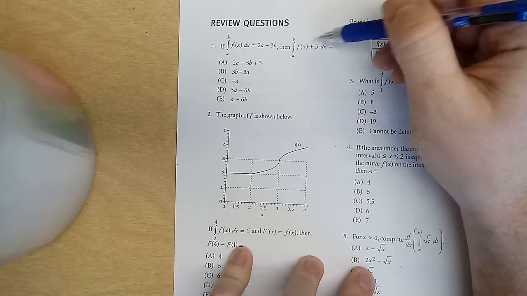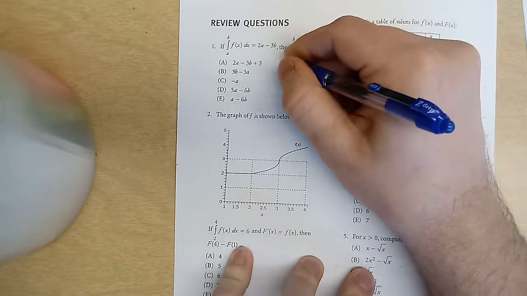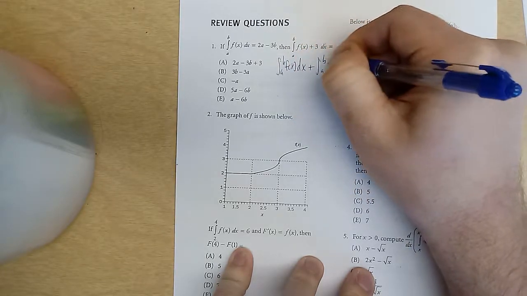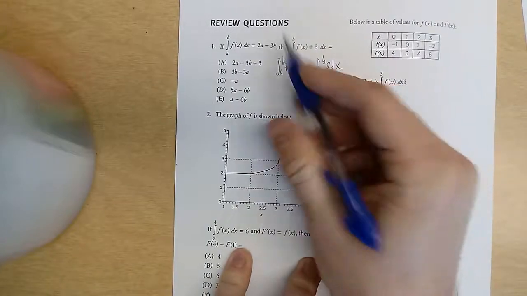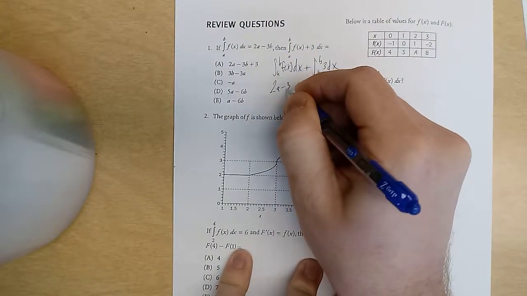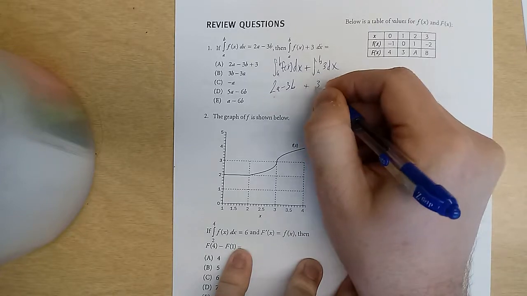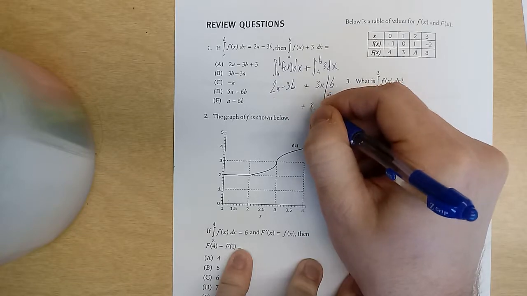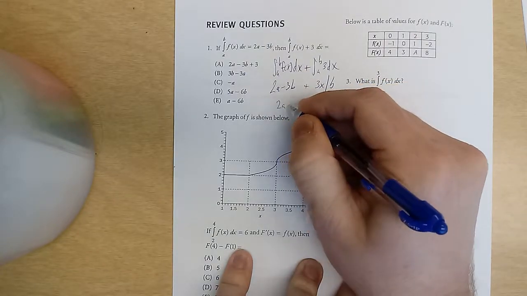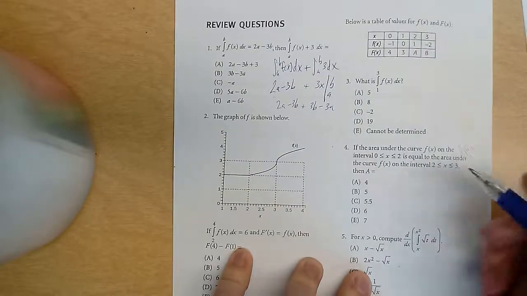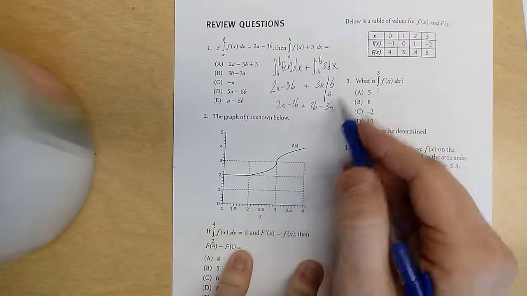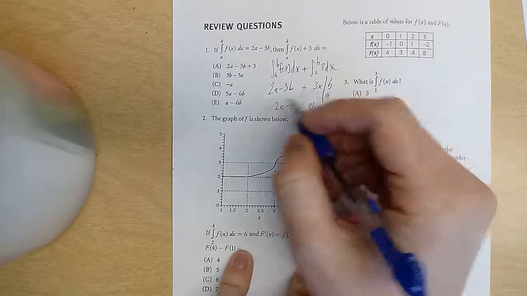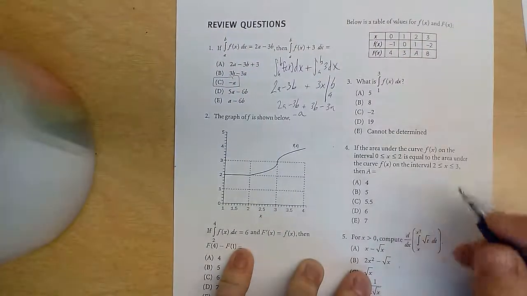But we have this integral of f of x plus 3, so we just need to split it up into two integrals: from a to b, f of x dx, plus from a to b, 3 dx. This first one we know is 2a minus 3b. This one is 3x from a to b, so that's going to be 3b minus 3a. Then it's just a matter of combining like terms. I got 2a's and negative 3a's, that's negative 1a. Then I've got negative 3b's and 3b, they're gone. So I got negative a for my answer.